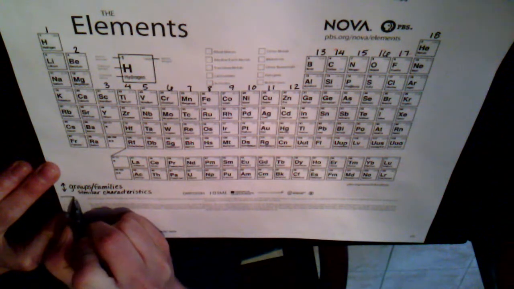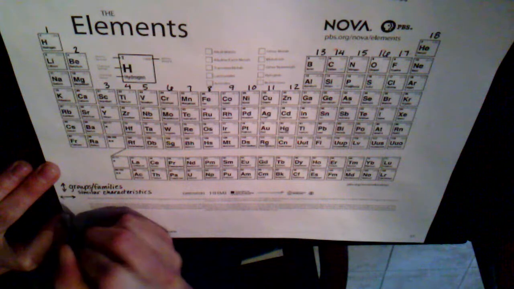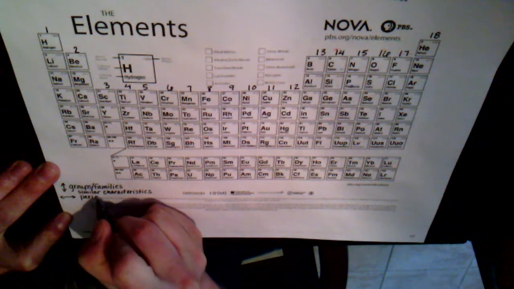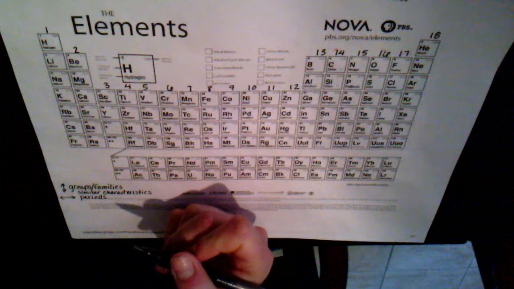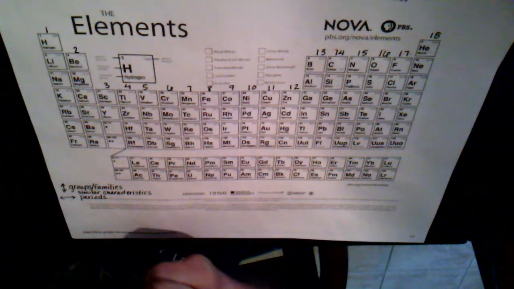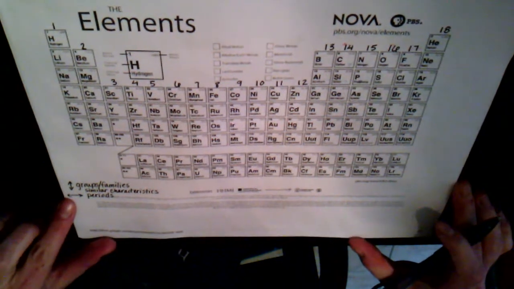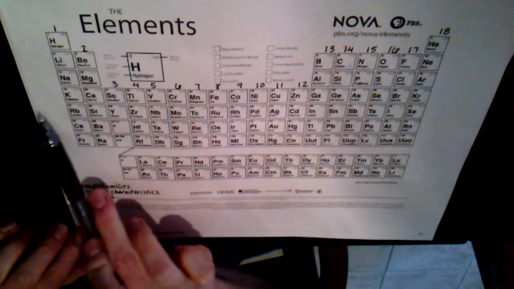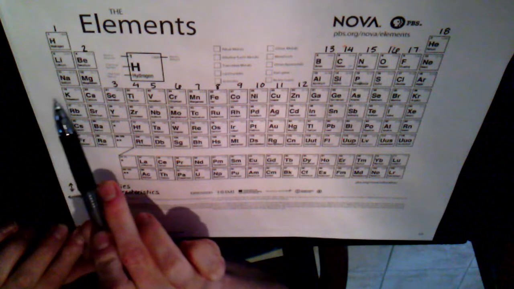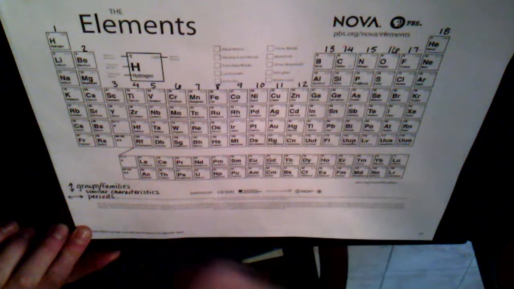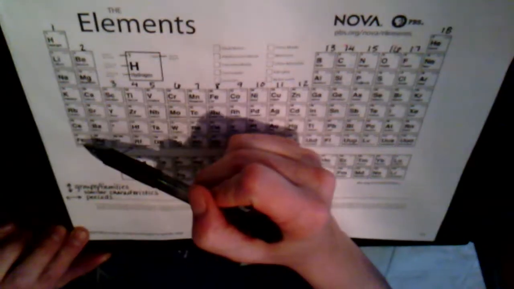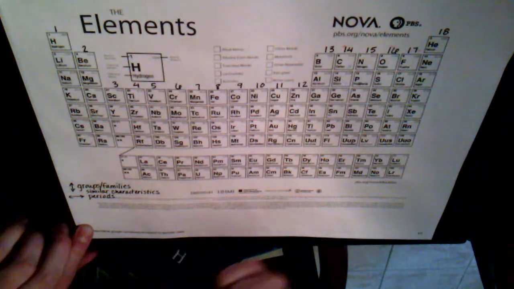The ones that go left to right are called periods. They do not have similar characteristics, and you're going to see why in a minute, because it's going to go through a bunch of different sections of the periodic table as you're going left to right. The ones up and down have similar characteristics.